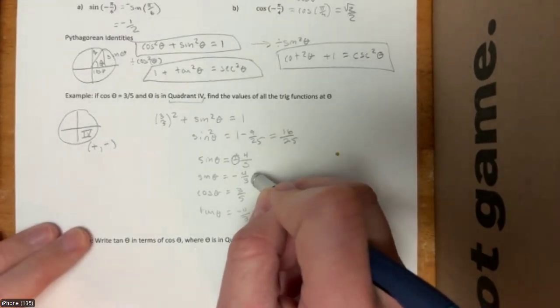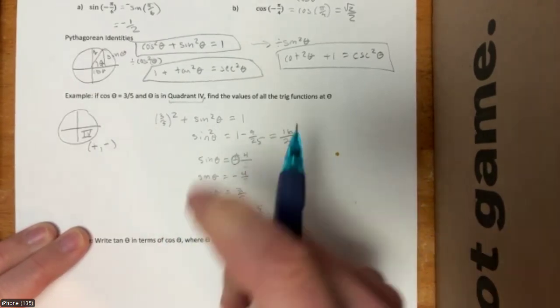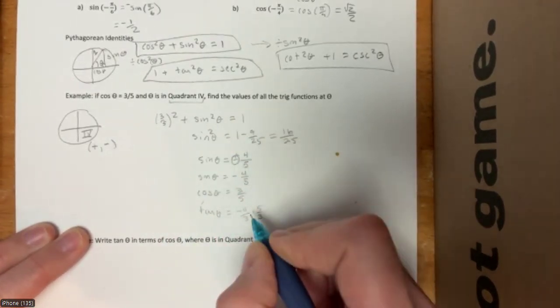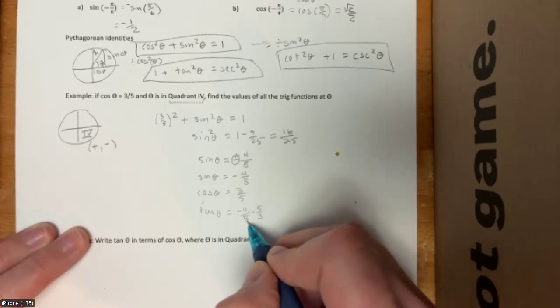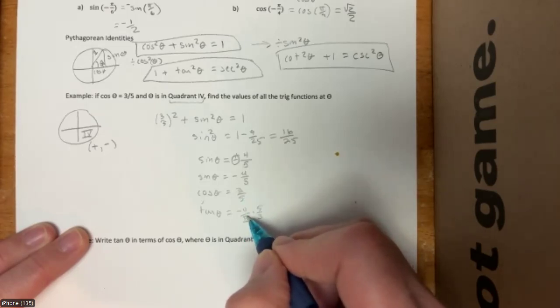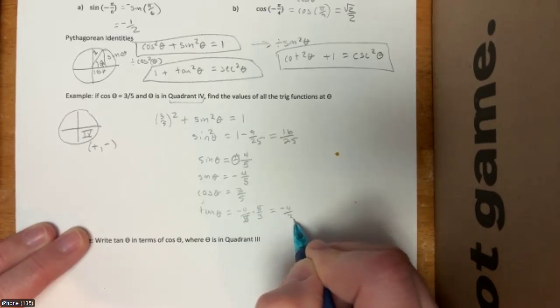Okay, I found my mistake. That was a 5, and I accidentally wrote it as a 3 because I couldn't read my own handwriting. Okay, that's better. So tangent is sine, which is -4/5, divided by cosine, which is 3/5. Cross simplify, so tangent is -4/3.